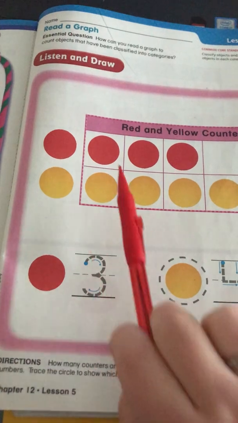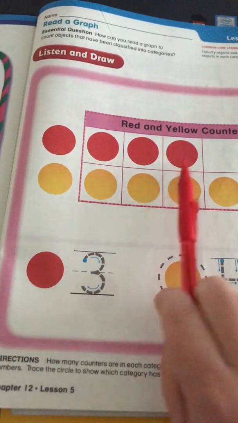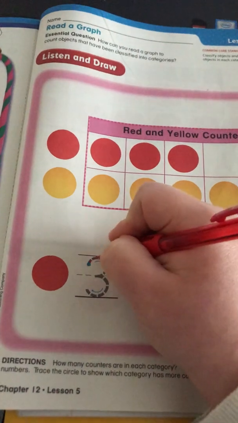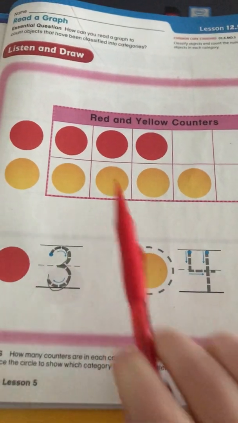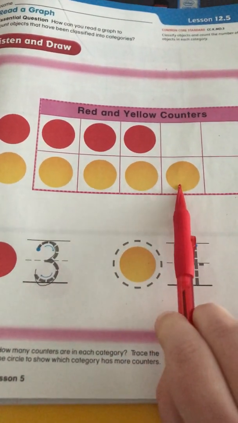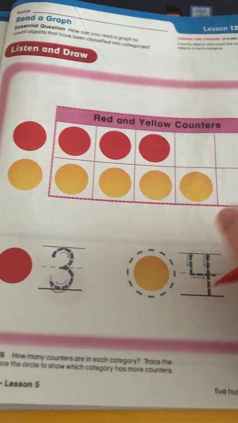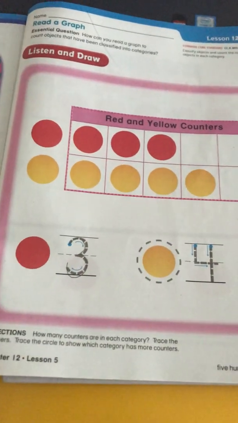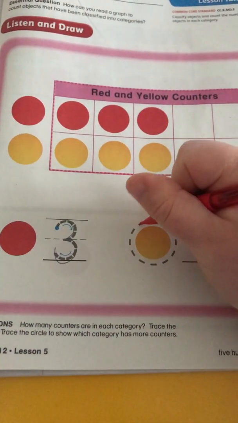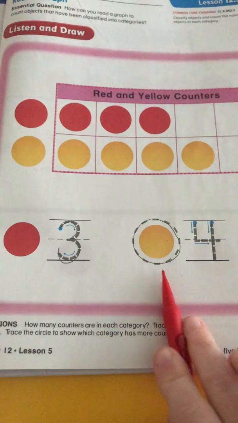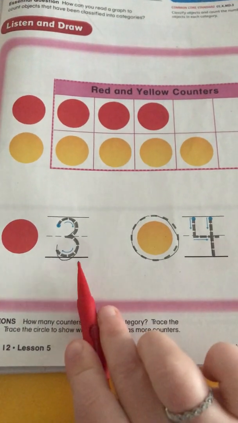How many reds do you see? 1, 2, 3. Trace your 3. How many yellows do you see? 1, 2, 3, 4. You know what to do. Trace your 4. Trace the circle to show which category has more counters. We see our circle here. We're just going to trace around that. And we are circling the yellow because yellow has more counters. 4 is more than 3.